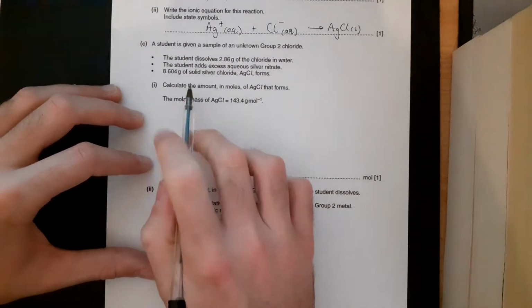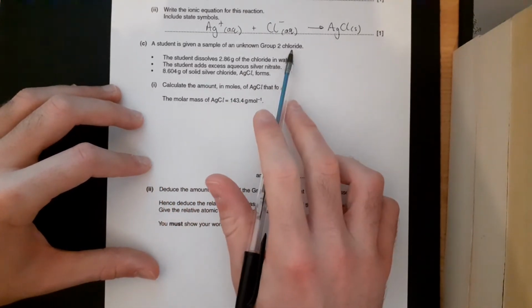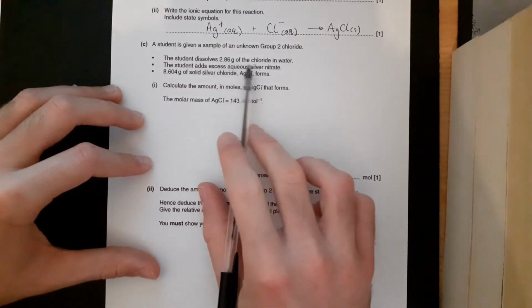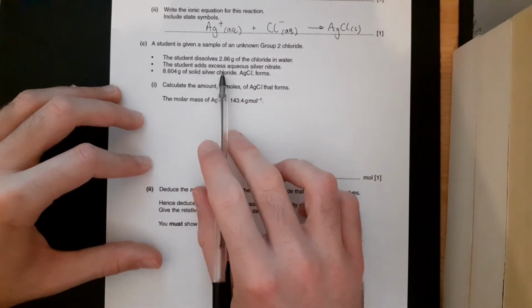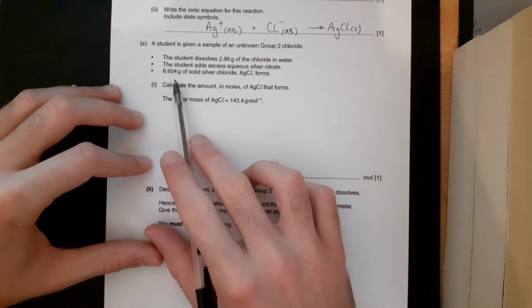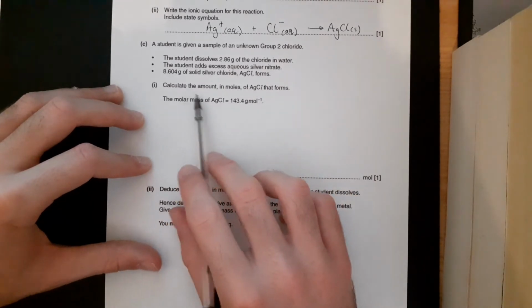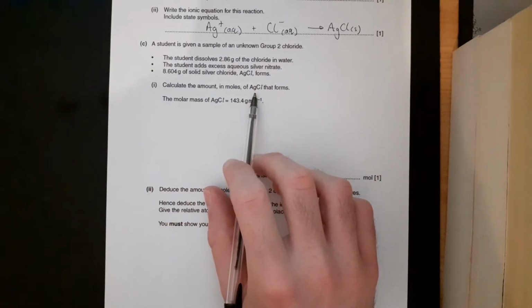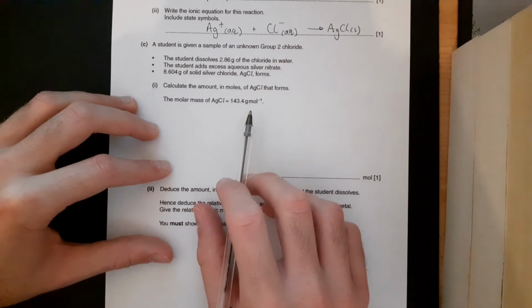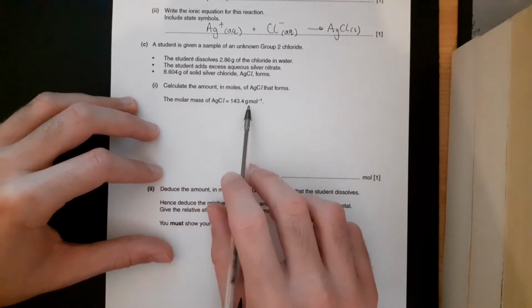Okay, then it says they're given a sample of an unknown group 2 chloride. They dissolved 2.86 grams of it in water, added an excess of silver nitrate, and they ended up with a certain mass of the silver chloride. Calculate the amount in moles of silver chloride that forms. Right, so what have we got? We've got the mass and we've got the molar mass.